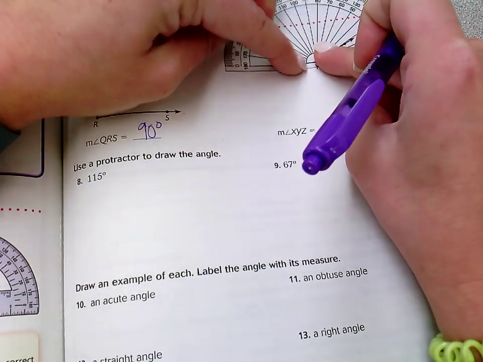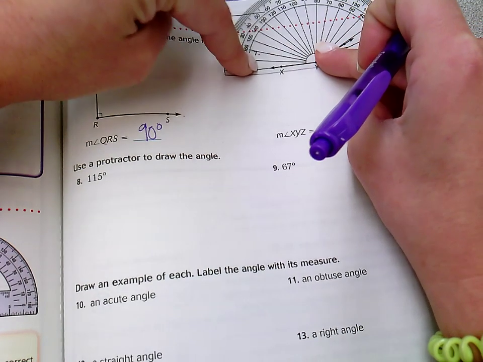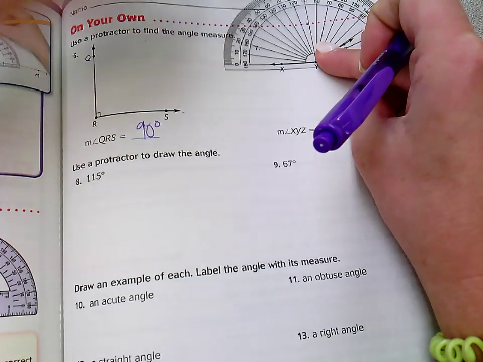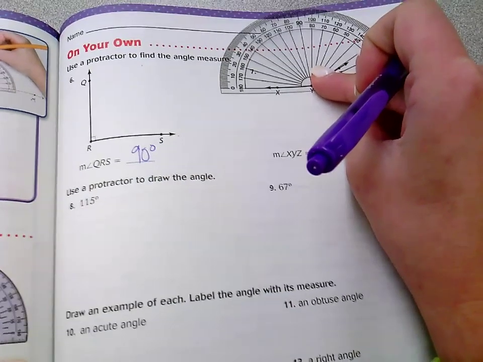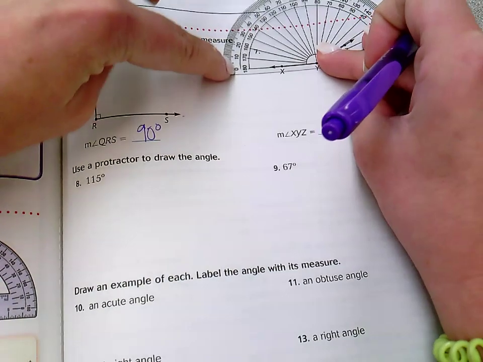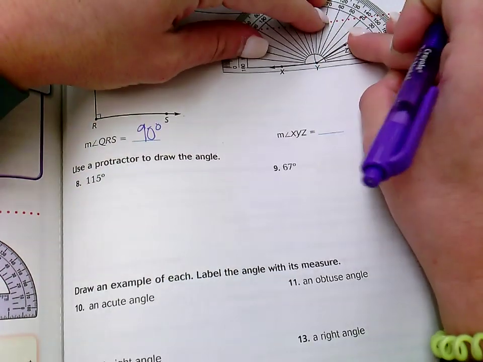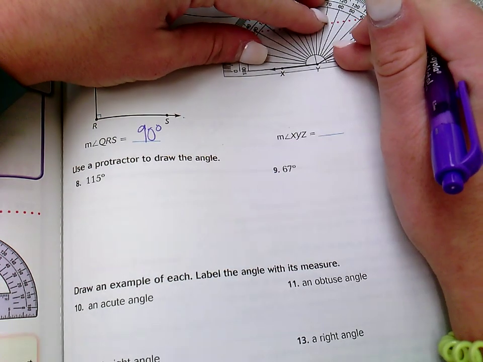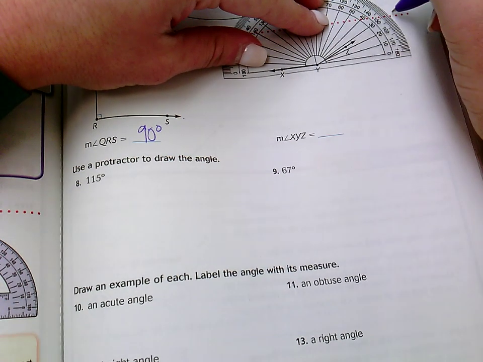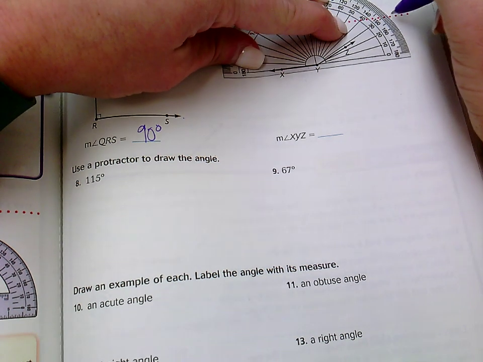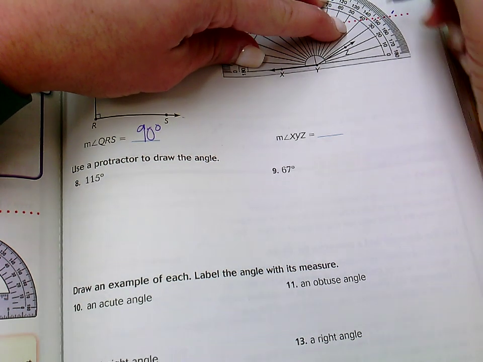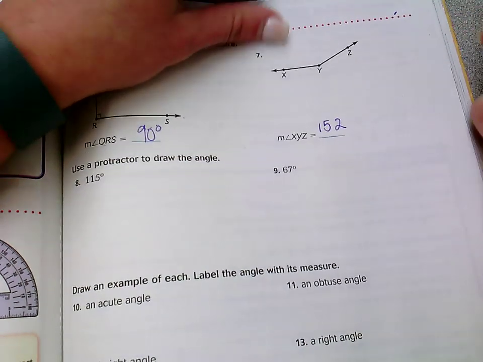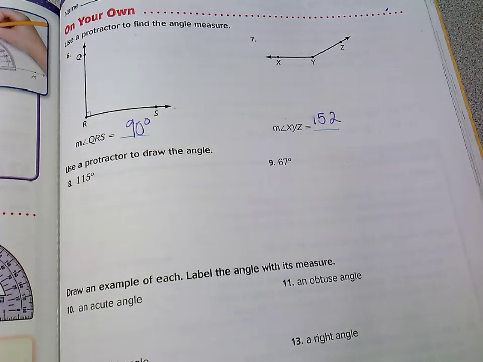Match up your ray that's on the ground, and find your 0. My 0 is on the outside, so I'm going to look at my outside numbers all the way until it stops. Make sure this line is matched up right here. My outside number would be about 152 degrees, I would say 150 to 155, in between there.